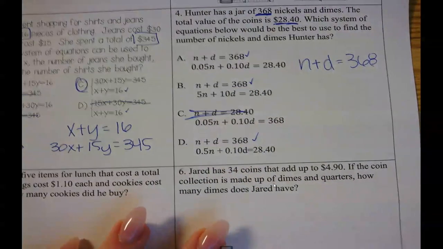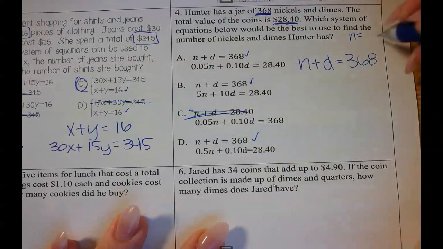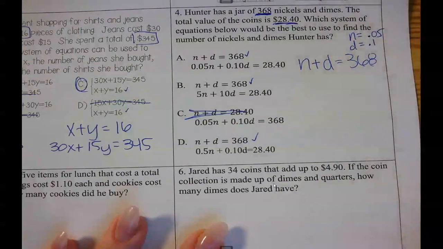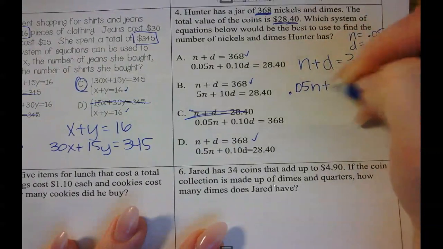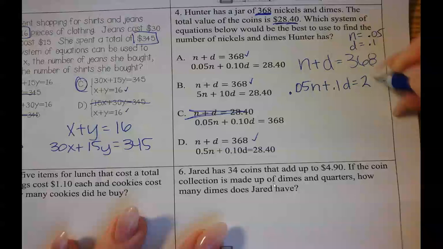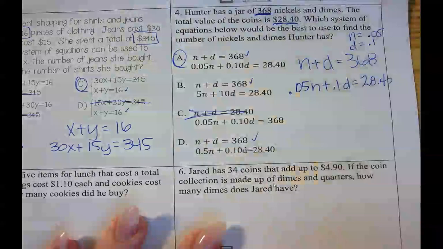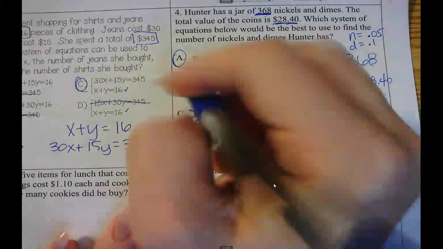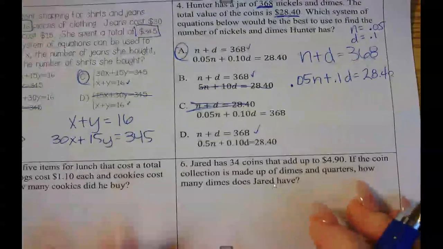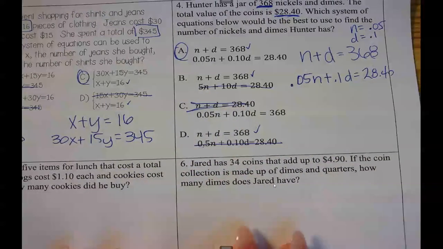All right, we have to remember that nickels are worth 5 cents, and we write that as 0.05, and dimes are worth 10 cents, and we write that as 0.1. So we've got 0.05 nickels plus 0.1 dimes equals our dollar amount. So which one has that? That's A right here. Why it's not B is because that would be $5 and $10 to equal that total. Again, they didn't put the 0.05 for the nickels here.